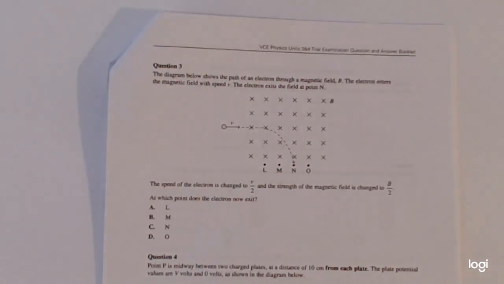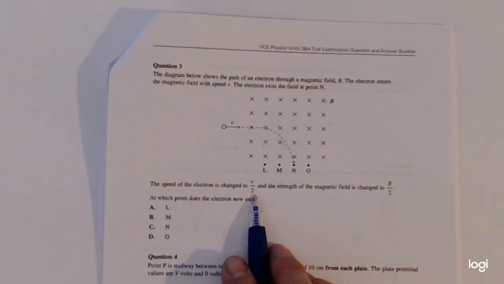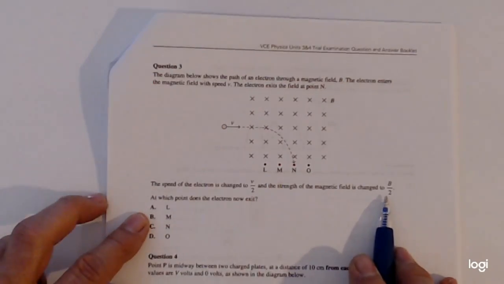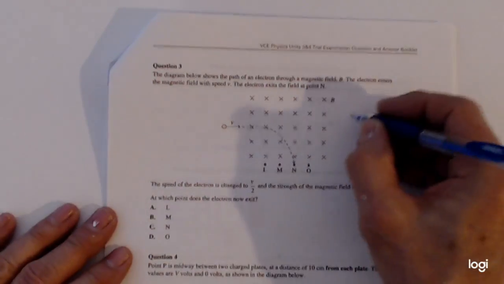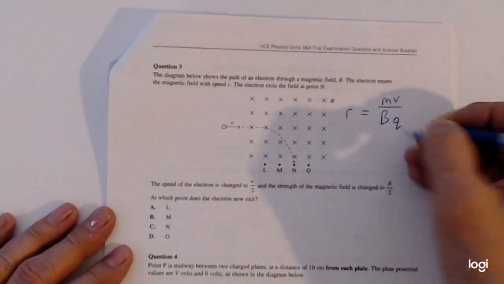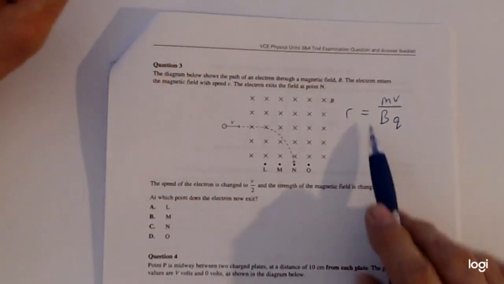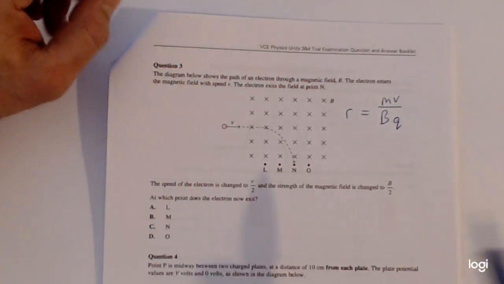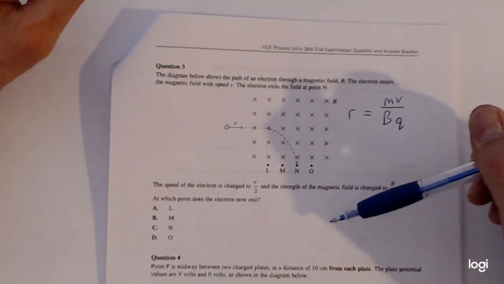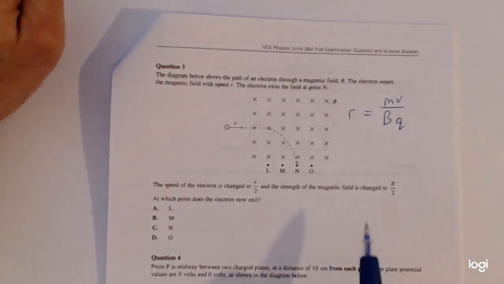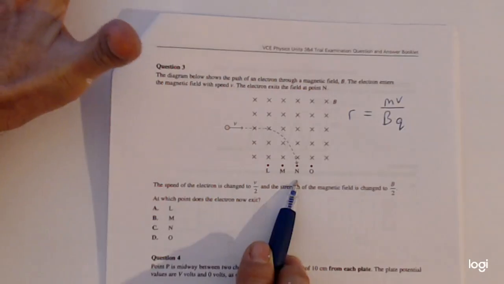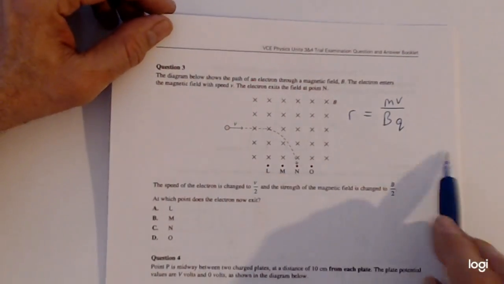You know the deal. Right, the speed of the electron is changed to V on 2, and the strength of the magnetic field is changed to B on 2. At which point does the electron now exit? Okay, well, the relevant formula here is R equals mv on BQ. This is the formula to calculate the radius of that circle, right? It's from a combination of centripetal force, mv squared on R, and F equals BQV. If mv squared on R equals BQV, you juggle that around, you end up getting this.